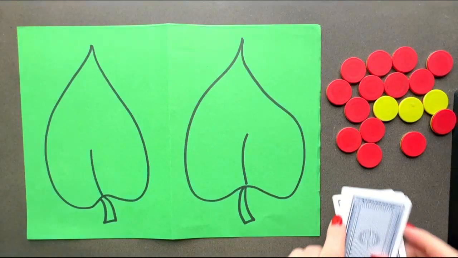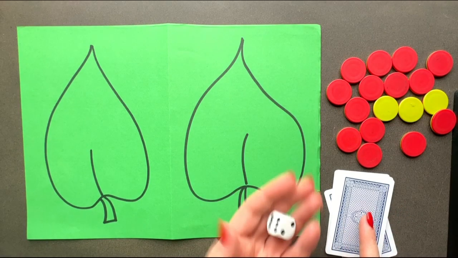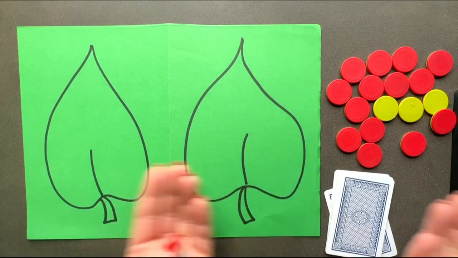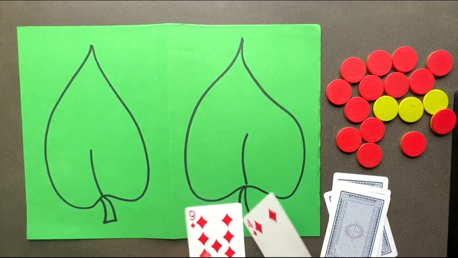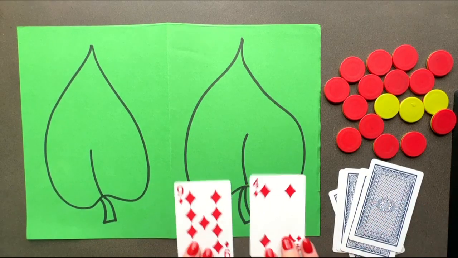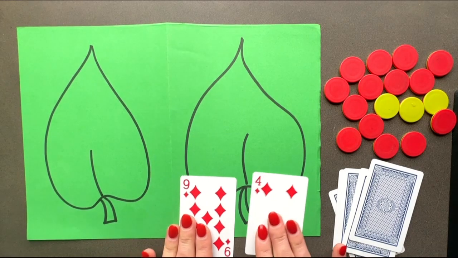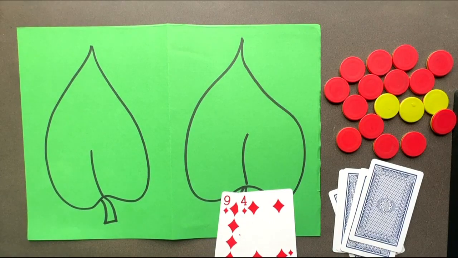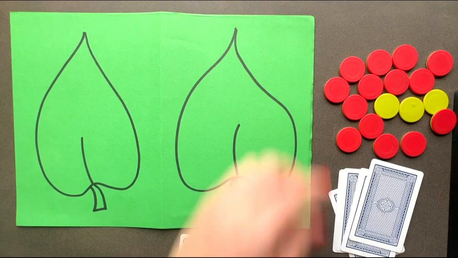This time I'm going to show you how you can make it a little bit trickier. You could flip a card and roll a dice. You could add those together. Or you could flip 2 cards and add that amount together. So I flipped 9 and 4. 9, 10, 11, 12, 13. 9 and 4 make 13. I'm going to find out whether 13 bugs can be shared onto these 2 leaves.